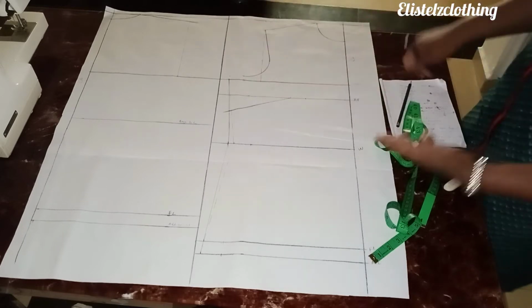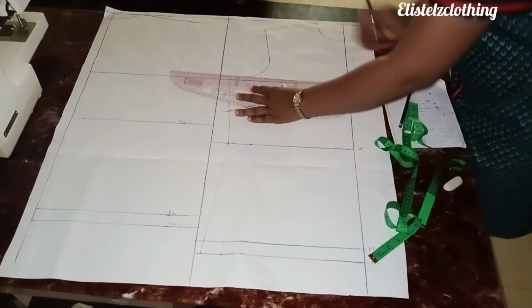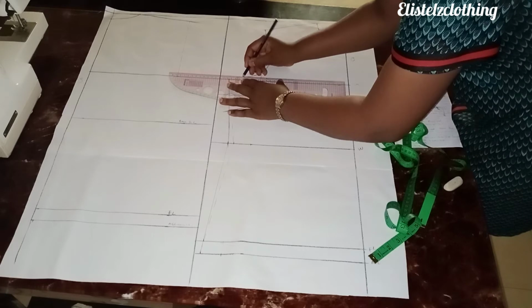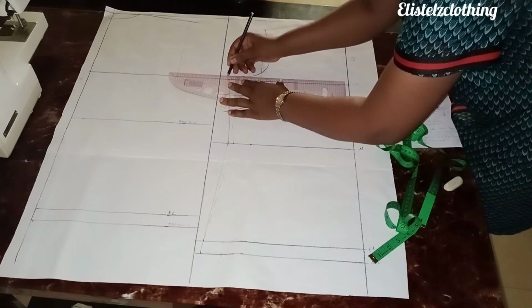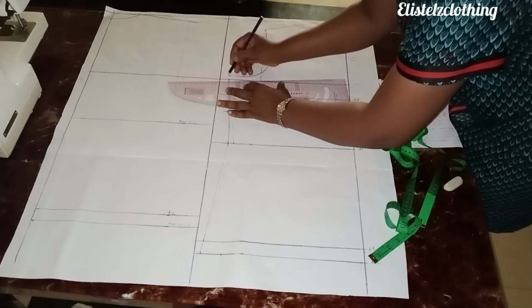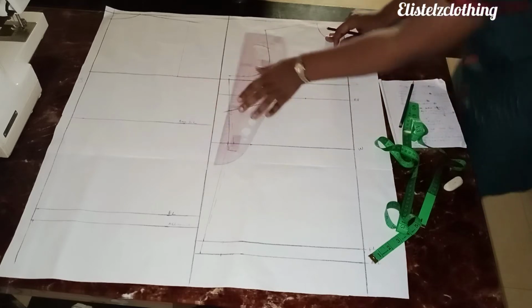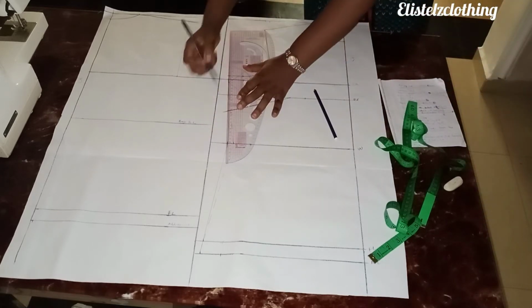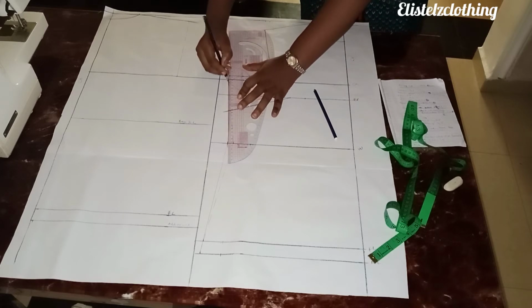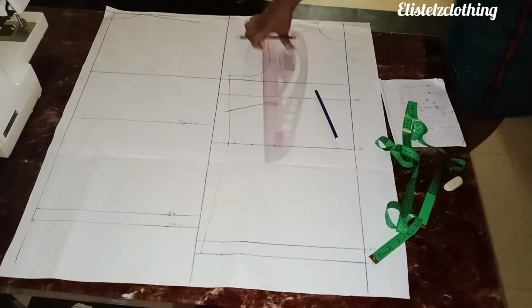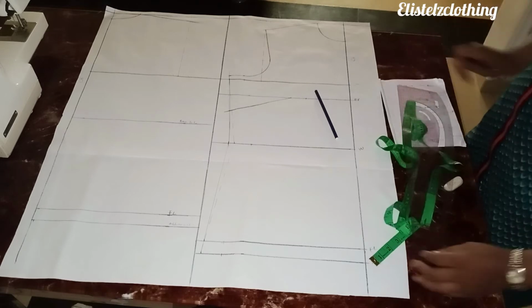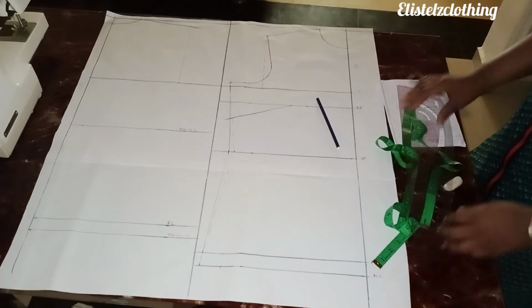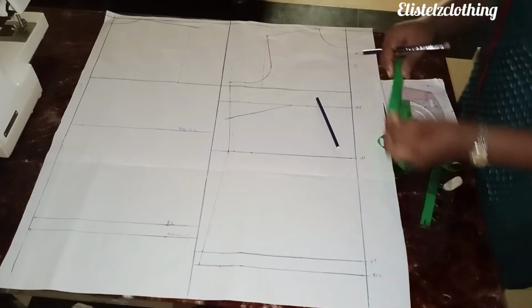Okay, so here we have it. We're simply going to use our pencil to extend it to the 1.5 inches allowance that we have there, okay? Then we will still take it up here with our pencil because we are still going to reshape that side, okay? Now this is it for the front. We are done with the front, okay? Now let's get to the back.